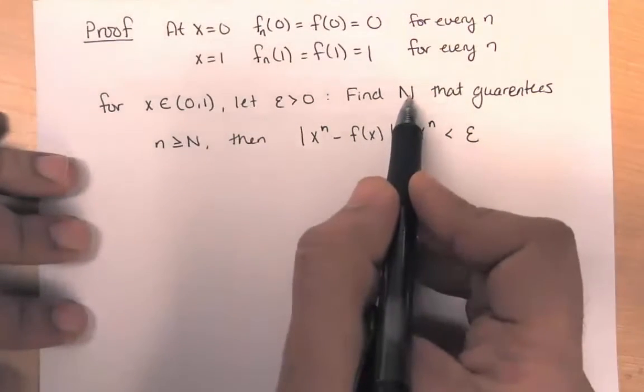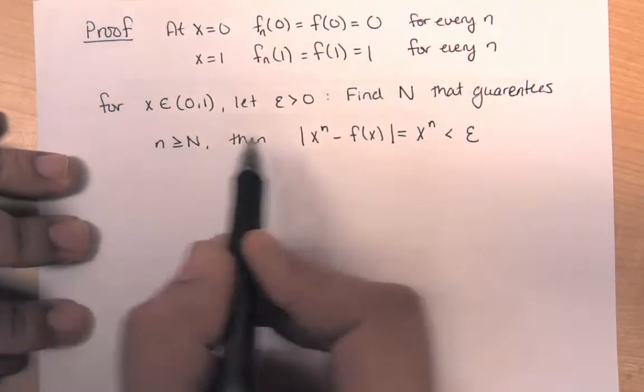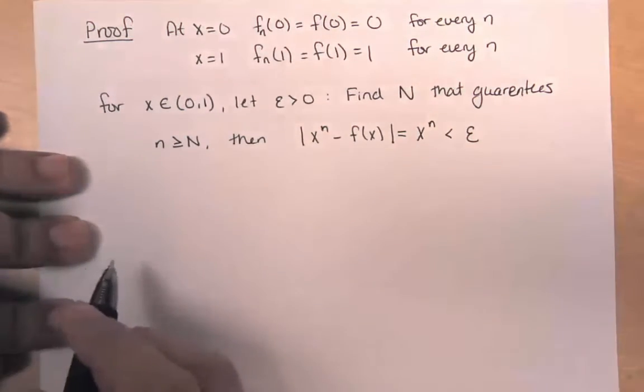So my goal is to find an N that guarantees this result. Whenever this is true, this is true.